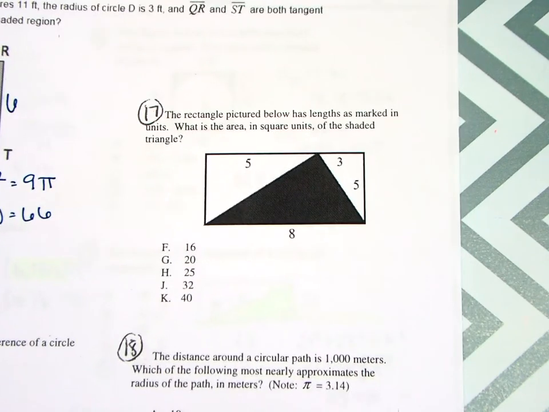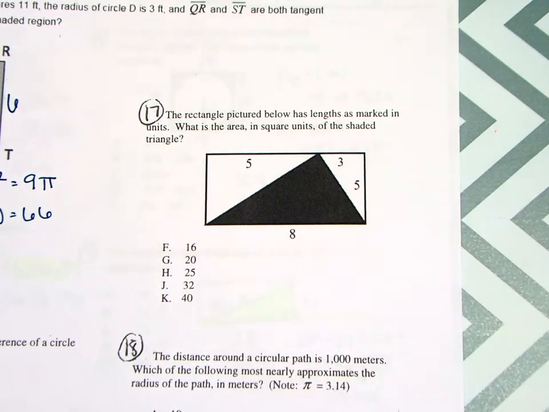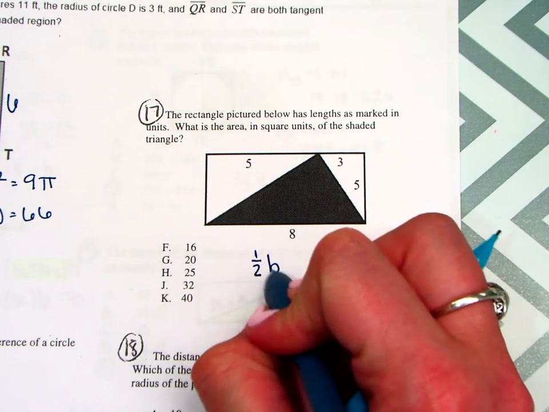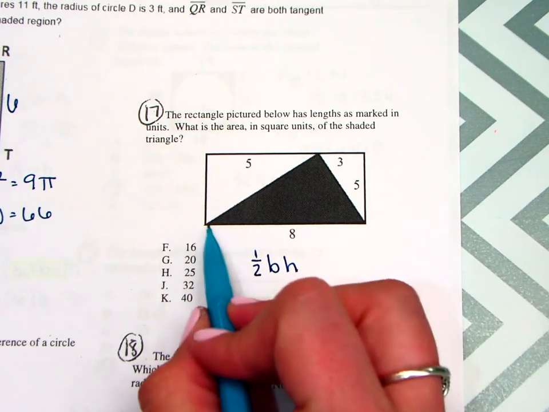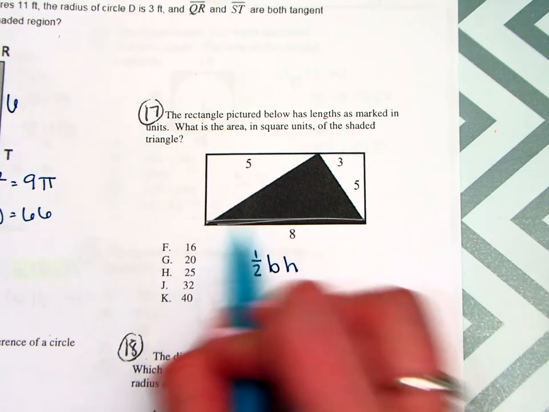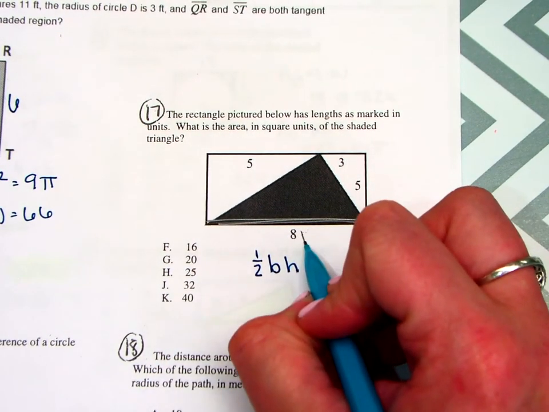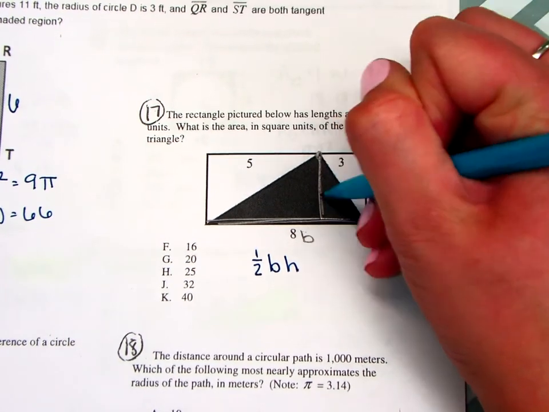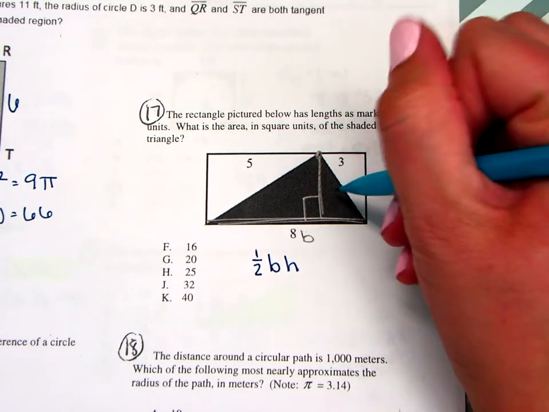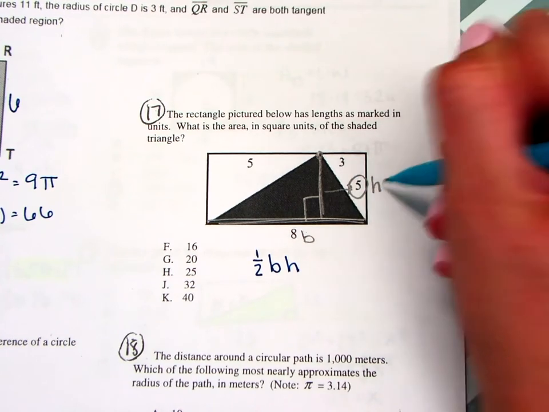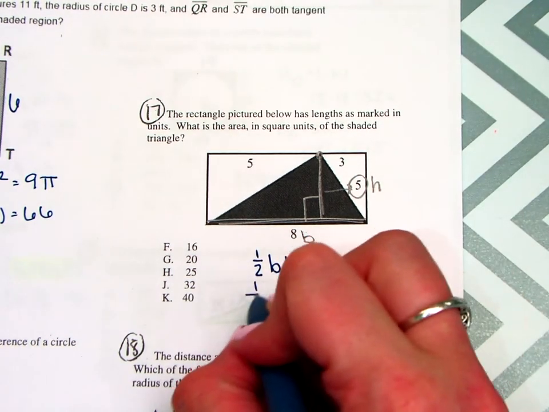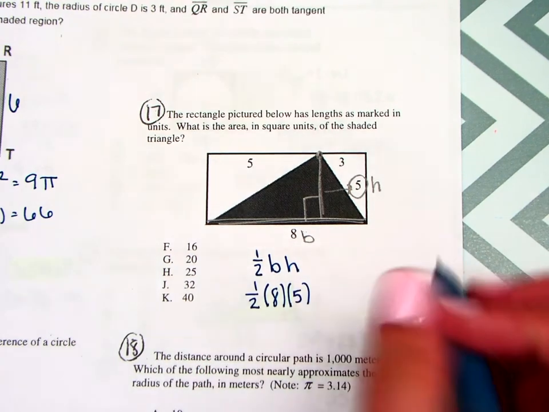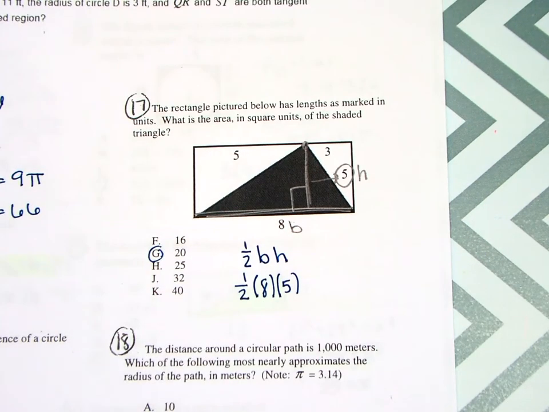Number 17, again, what is the area of the shaded triangle? Same kind of problem. So our area formula is 1/2 base times height. This distance is the base. So my base measurement is 8. Again, the height is from the top all the way to the bottom, making 90 degrees. So the height is actually 5. So 1/2 times 8 times 5. Half of 8 is 4. 4 times 5 is 20. Option G.